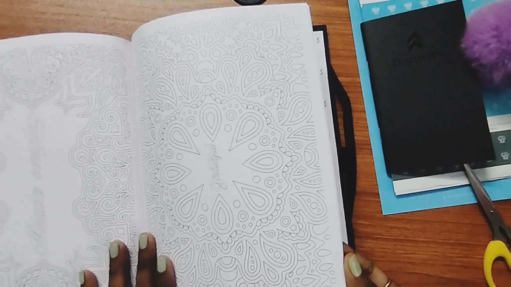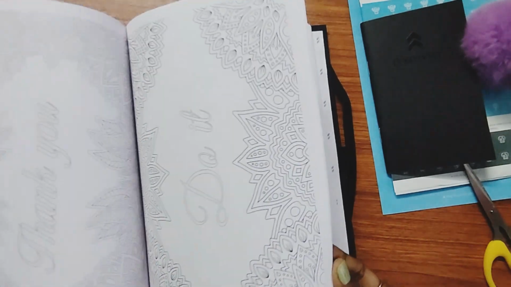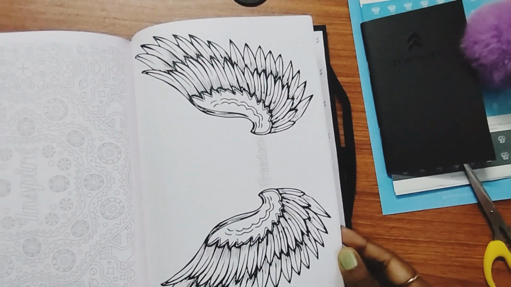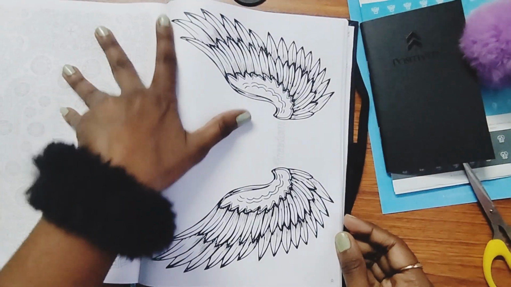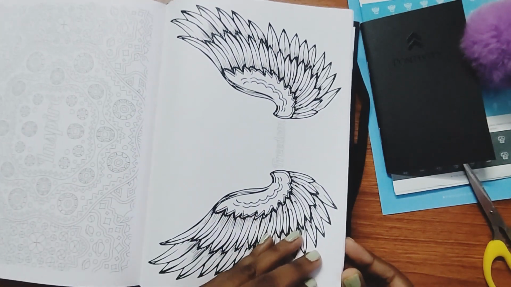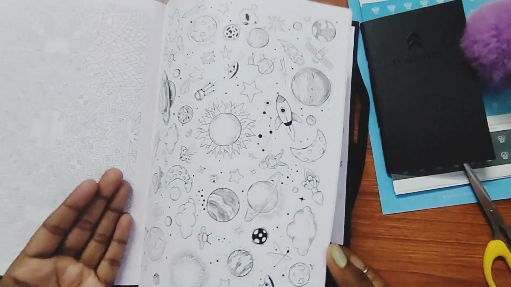Now let's see the last few pages of the planner. So here we are having this doodling section where you can color and relieve your stress. I really love this section.